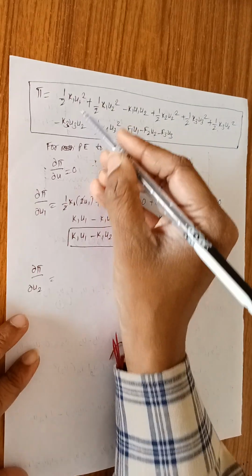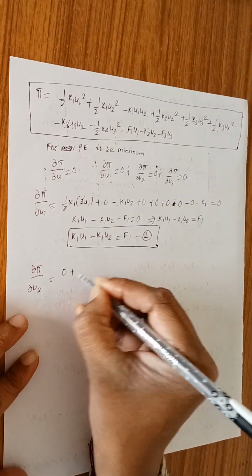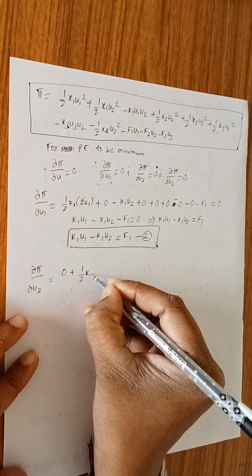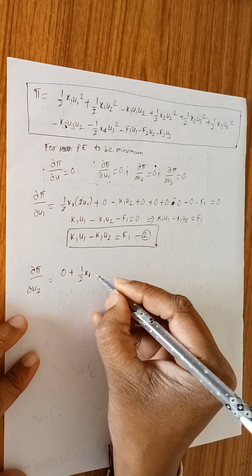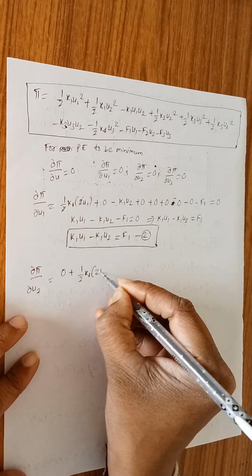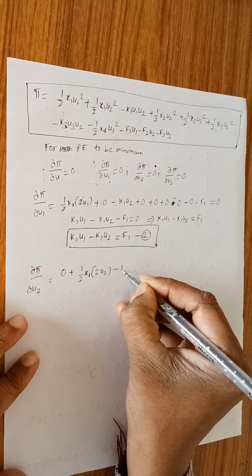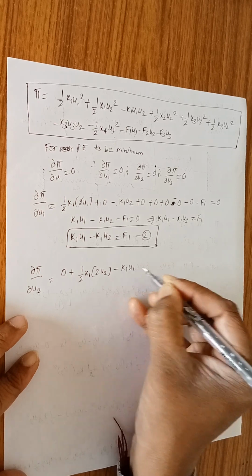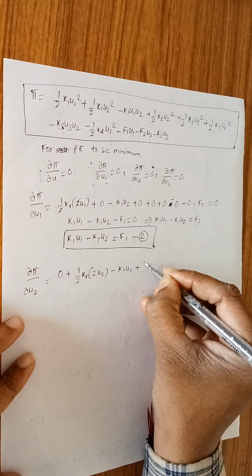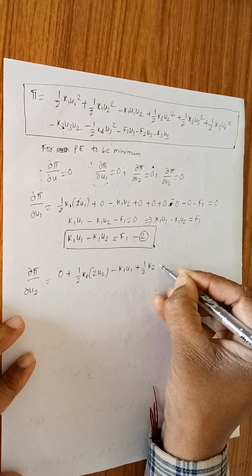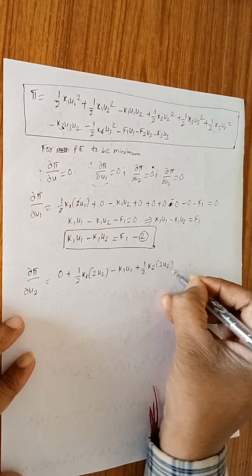So here the first term you don't have u2, it will be 0. In the second term you have half k1 to be considered as constant. Differentiation of u2 square, u2 square is there, so therefore that will be variable. Differentiation of u2 square will be 2u2. And in the third term, k1 u1 will be considered as constant and differentiation of u2 will be considered as 1. And similarly, in the fourth term, half k2 will be considered as constant, 2u2 will be written as it is.